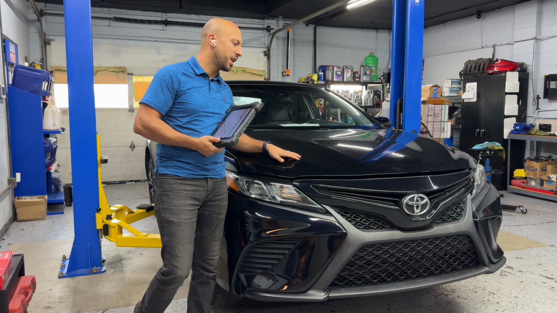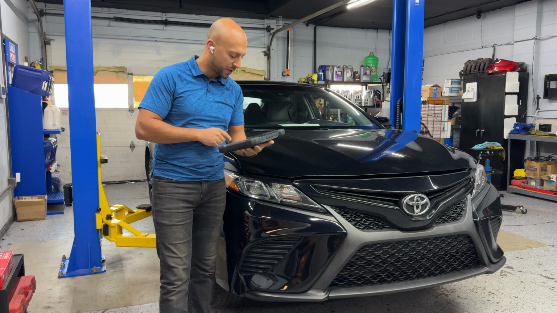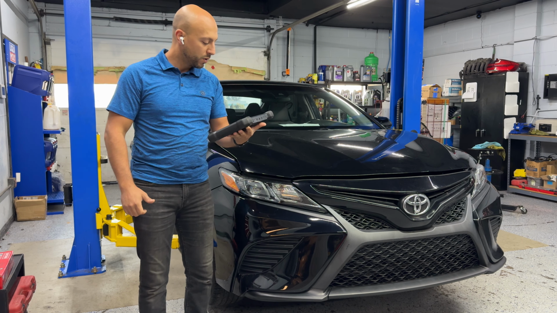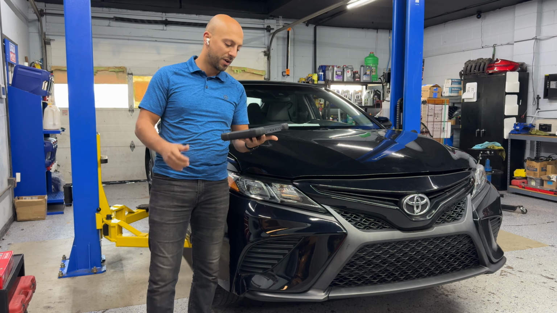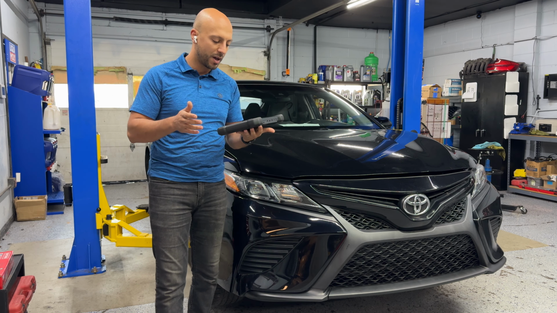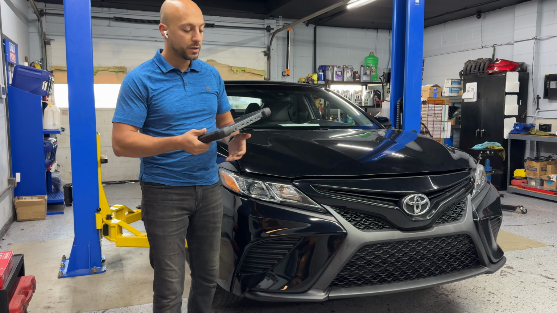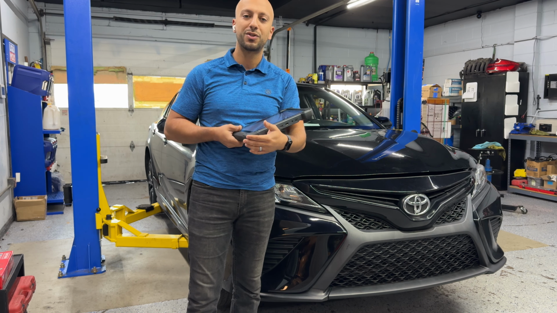Today we have a 2018 Toyota Camry, and we are going to be diagnosing this code, throwing a check engine light: P010064. That was P010064. It says mass or volume airflow sensor A, signal plausibility failure. So we're going to be showing you how to diagnose this code and fix it, and let's just jump straight to it.